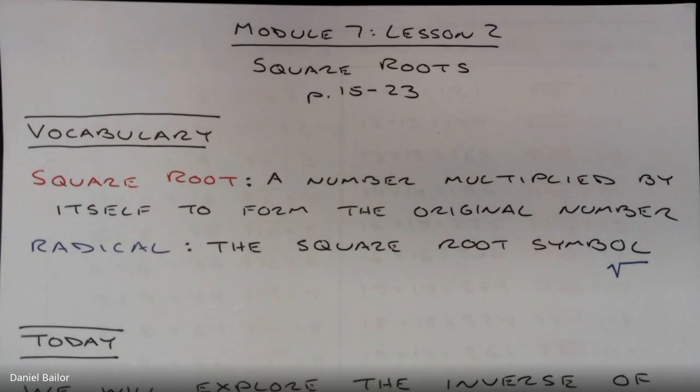Hello class, welcome to the next lesson in 8th grade Eureka Math. Right now we're in Module 7 and today is Lesson 2. Lesson 2 is called Square Roots. It's on pages 15 through 23 in your Module 4 workbooks, so get those pages out and get all your math tools. Get out your math notes so you're ready to copy these details down.